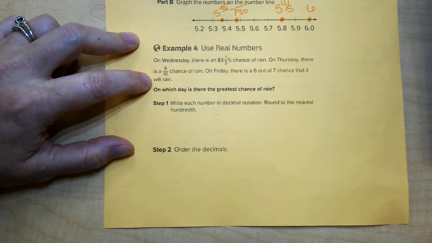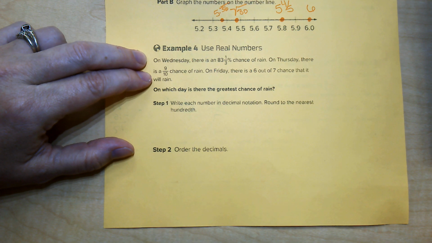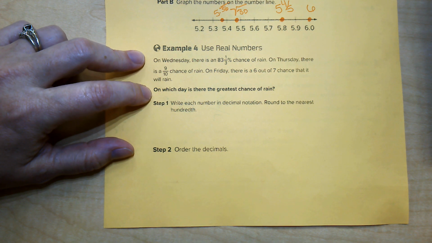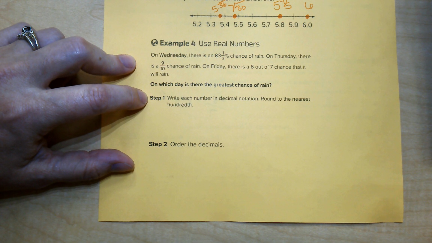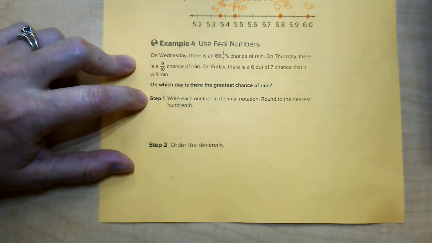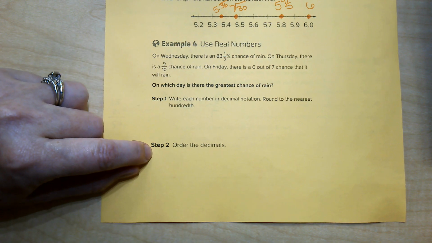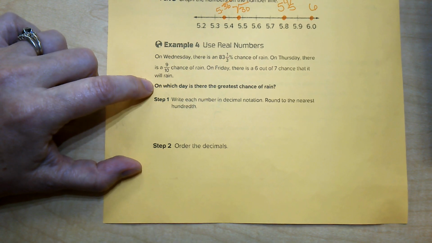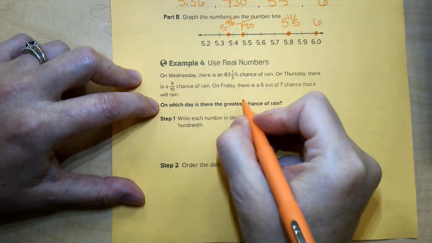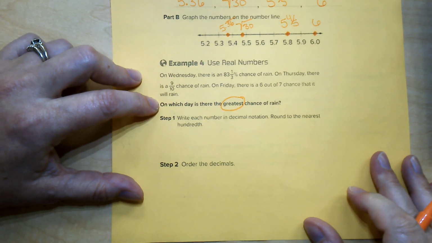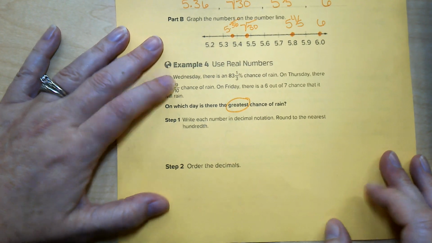They couldn't just give us all the same. On which day is there the greatest chance of rain? Step one, we write each number as a decimal, rounding to the nearest hundredth, that's 2 places to the right. Then we order the decimals, and then answer the question.